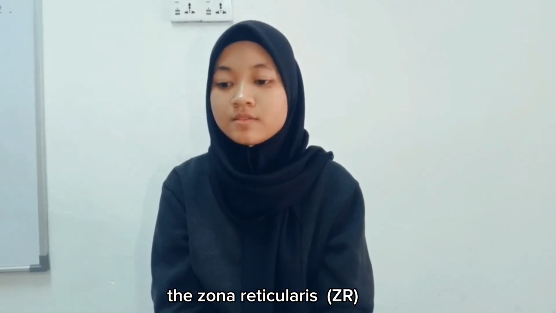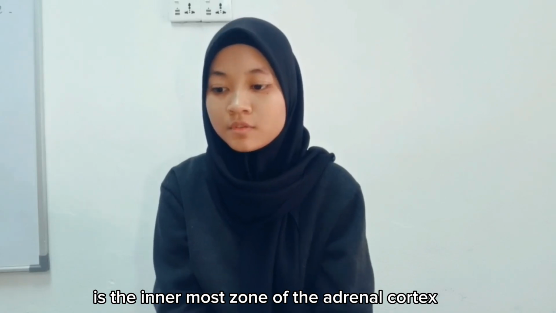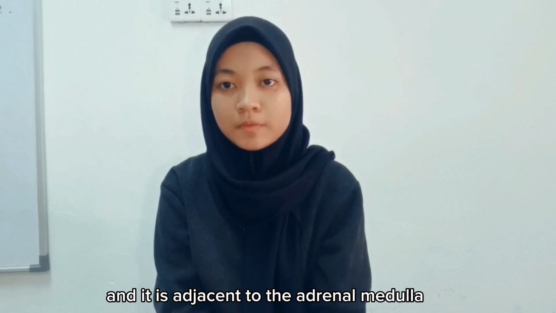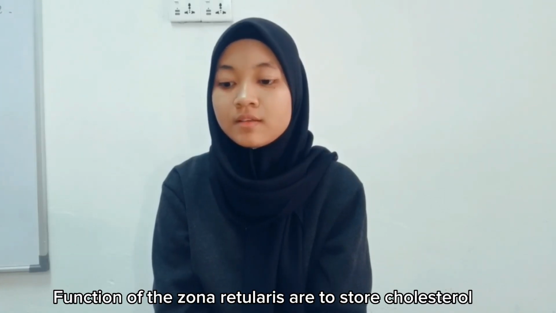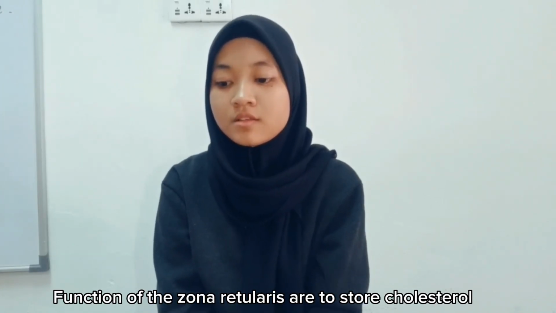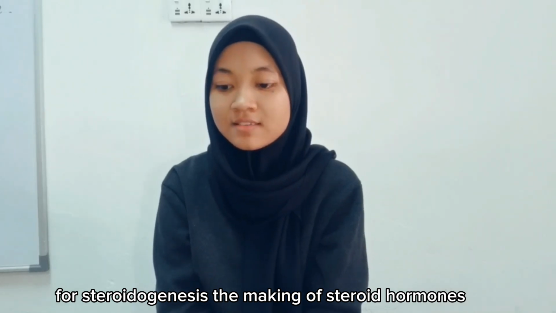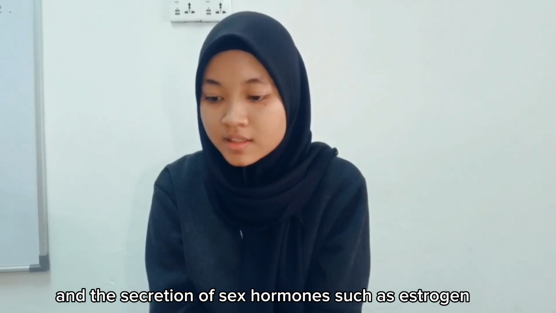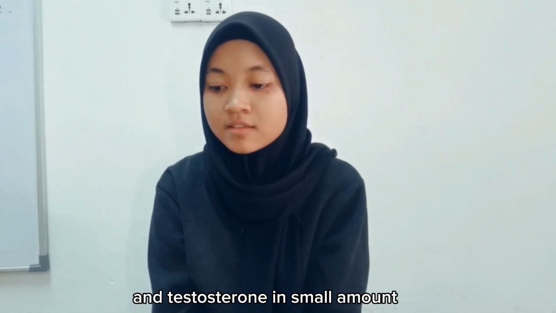And my last point, the zona reticularis, or ZR, is the innermost zone of the adrenal cortex, and it is adjacent to the adrenal medulla. The functions of the zona reticularis are to store cholesterol for steroidogenesis, the making of steroid hormones, and the secretion of sex hormones, such as estrogen and testosterone, in small amounts.